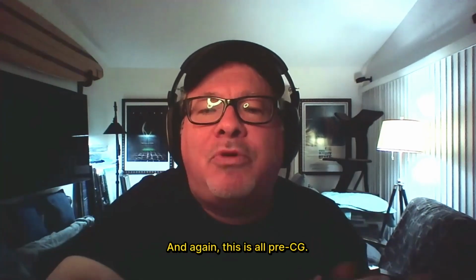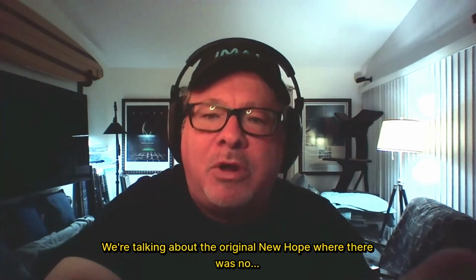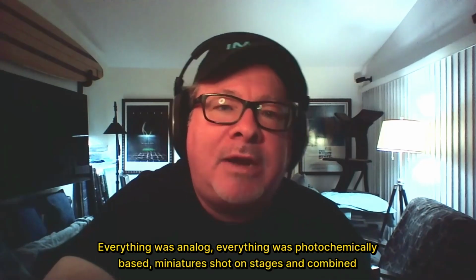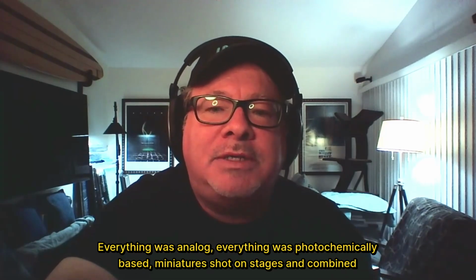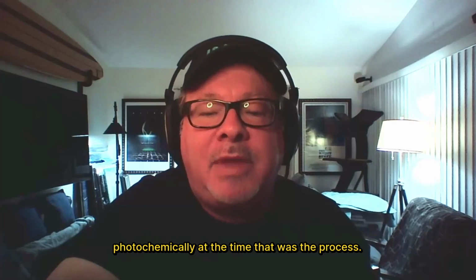And again, this is all pre-CG. We're not talking about George Lucas's special edition of A New Hope. We're talking about the original New Hope where there was no computer graphics enhancement. Everything was analog. Everything was photochemically based. Pictures shot on stages and combined photochemically. At the time, that was the process.